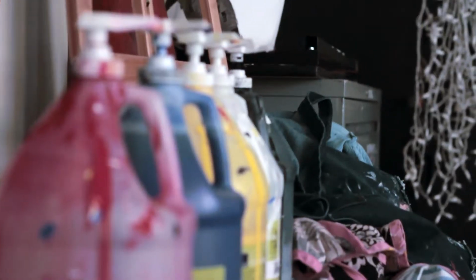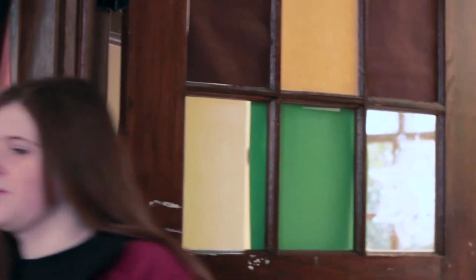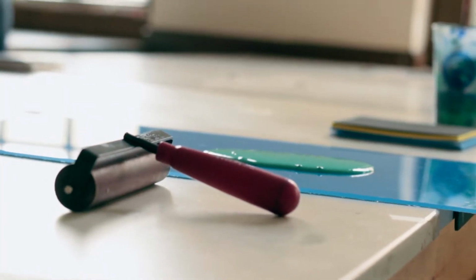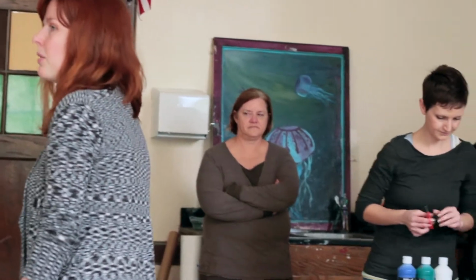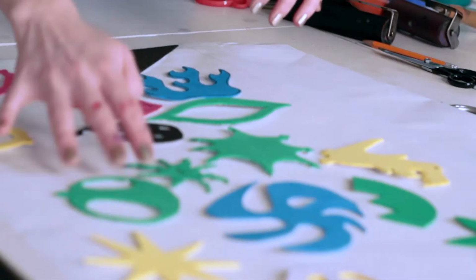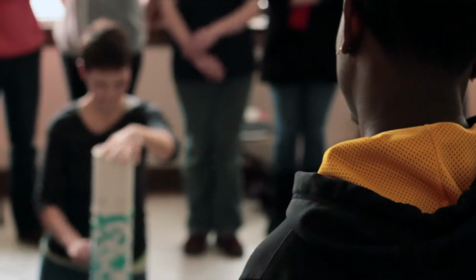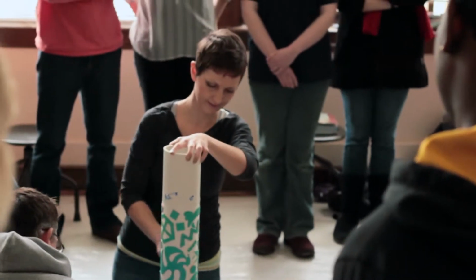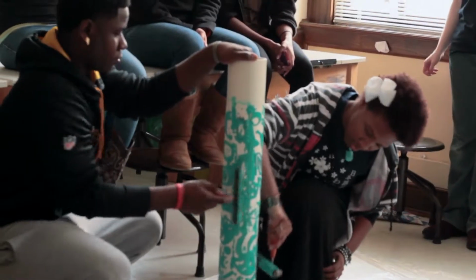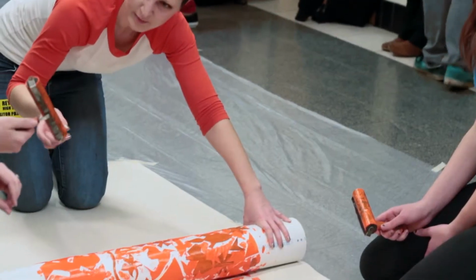So we worked with 6 classes all together, and each class created a collaborative group design out of a large piece of PVC pipe and foam stamps that each student created for themselves. So I had each student cut a shape out of a piece of sticky foam, and then I assembled these shapes onto a piece of paper that we wrapped around a large piece of PVC pipe. After we did that, we coated the stamp with paint, and rolled it out on uncoated canvas on the floor to create what simulated wallpaper.